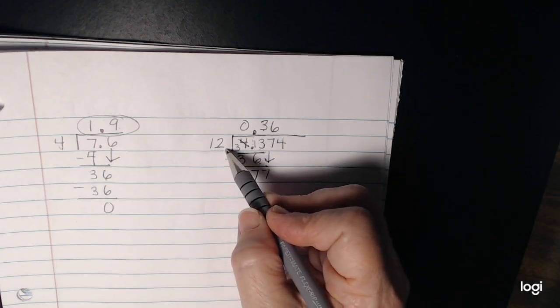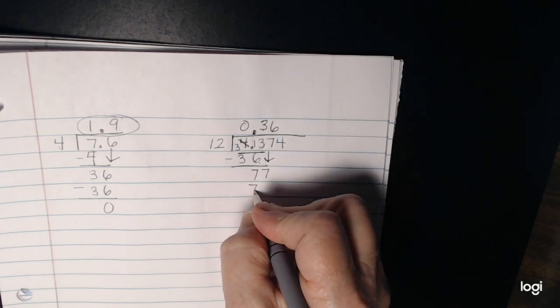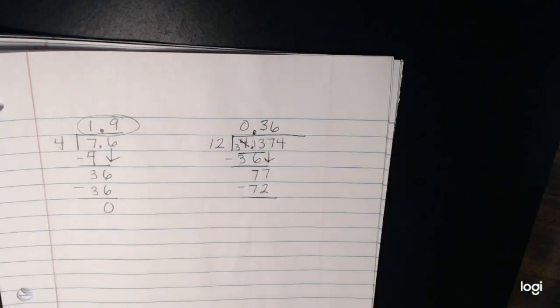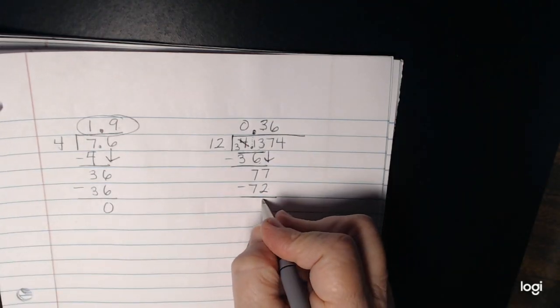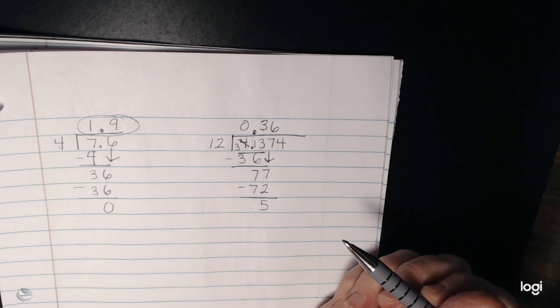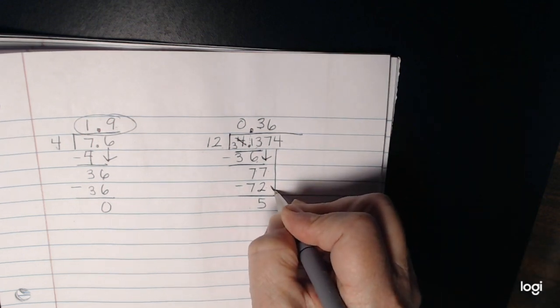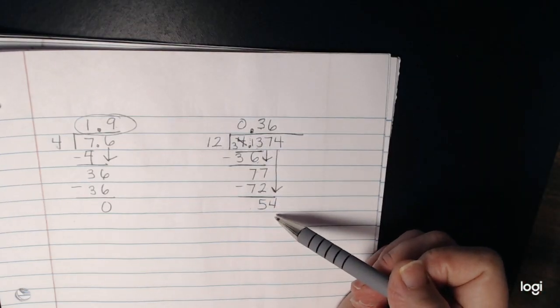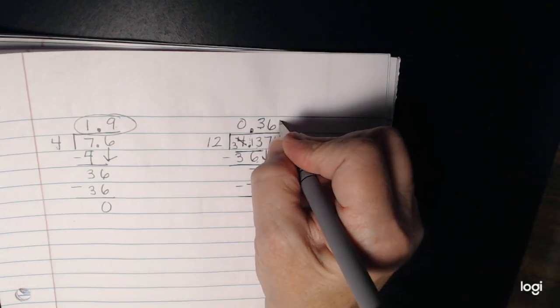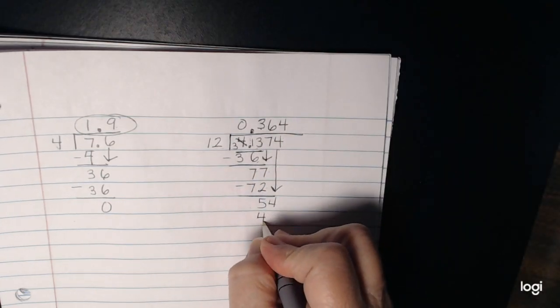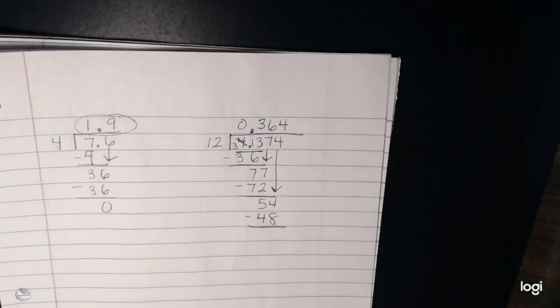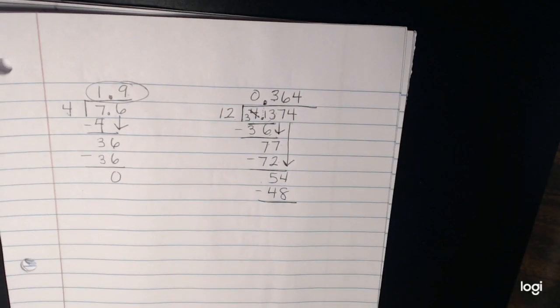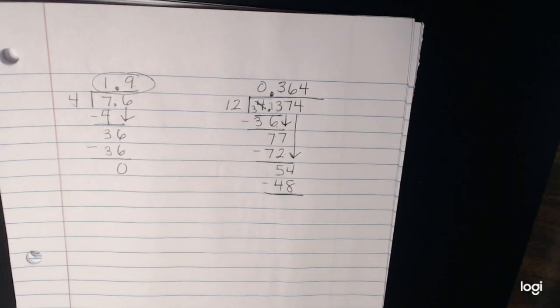6 times 12 is 72. Now we will subtract. 7 minus 2 is 5. 7 minus 7 is 0. We'll leave that. And we'll bring down our last number. Oh, let's see. 12 doesn't go into 54 evenly, but it can go 4 times, which is 48. Now, if there's ever a time where I'm going too fast for you, just pause the video. Pause the video, and then you can always come back and press play again.